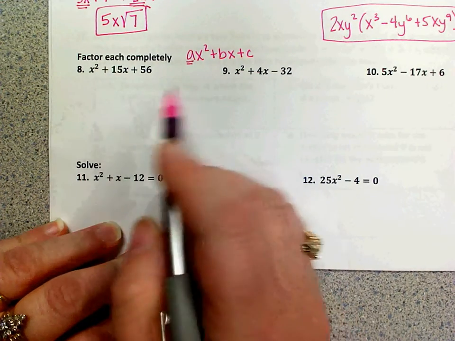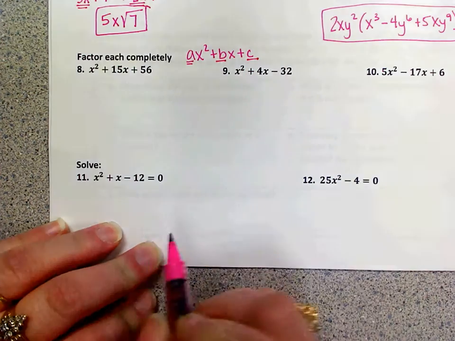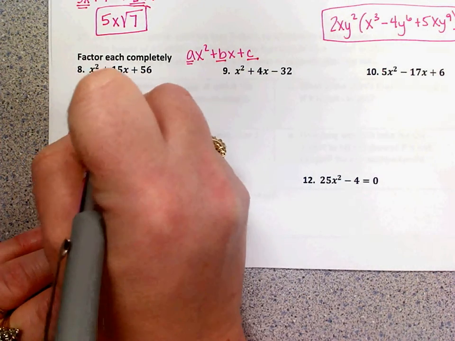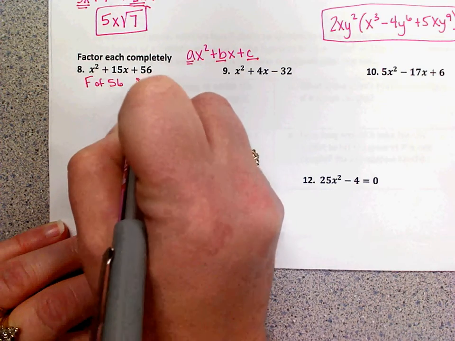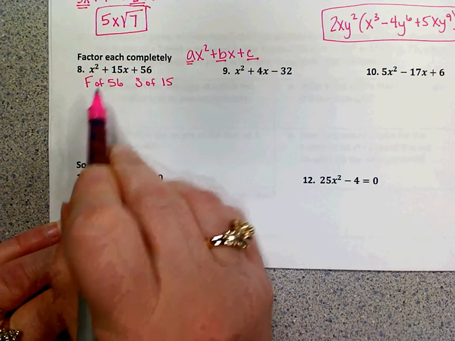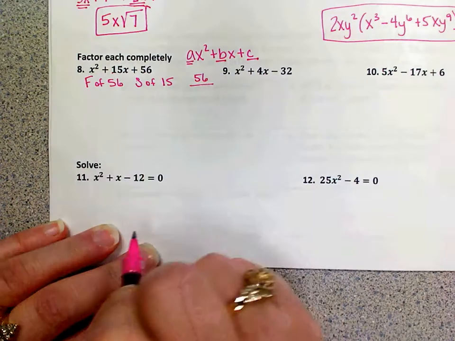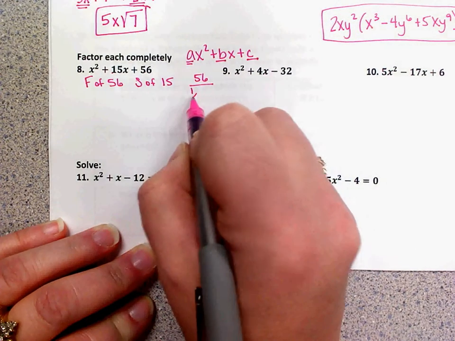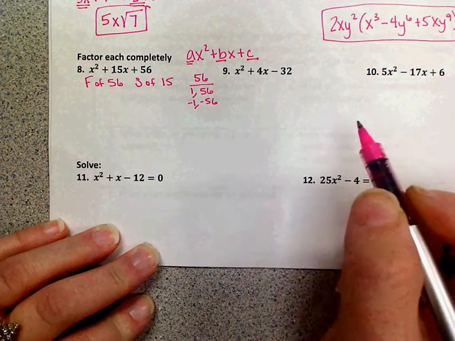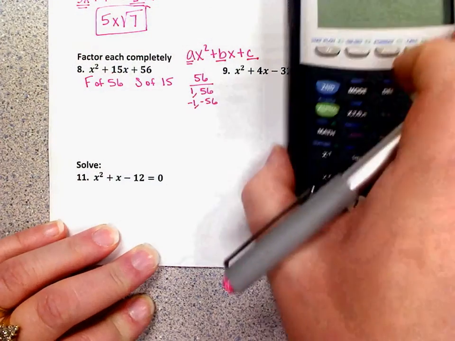Because when your a is 1, all you need are factors of c that add to get your b. So on number 8, we need factors of 56 with the sum of 15. 56 is my c, 15 is my b. So when I'm looking at numbers that multiply to get 56, remember they could both be positive or they could both be negative. If you don't know your factors, remember you can use your calculator to help you.